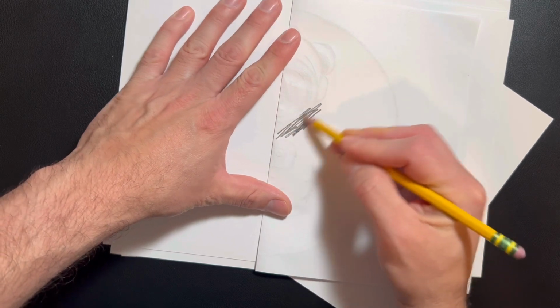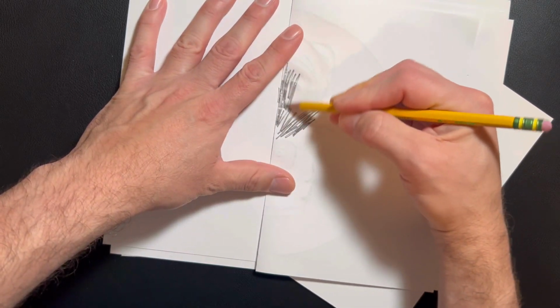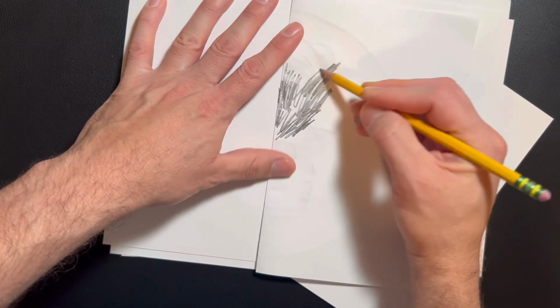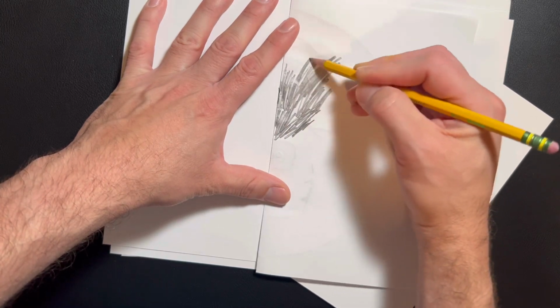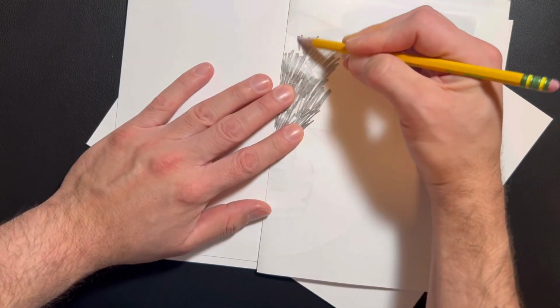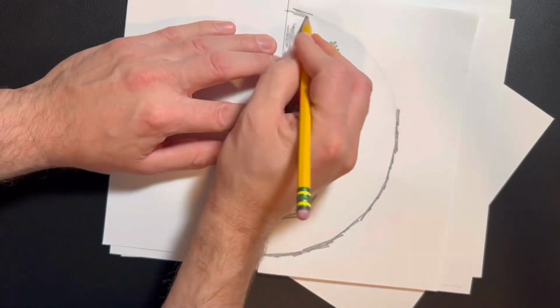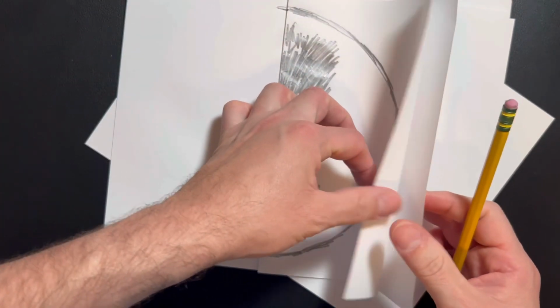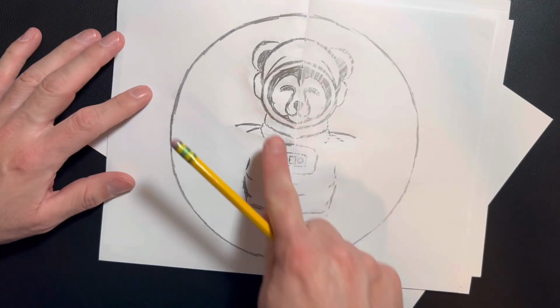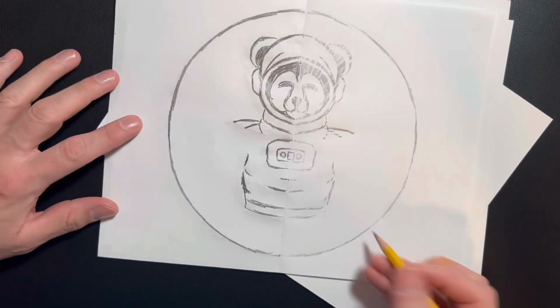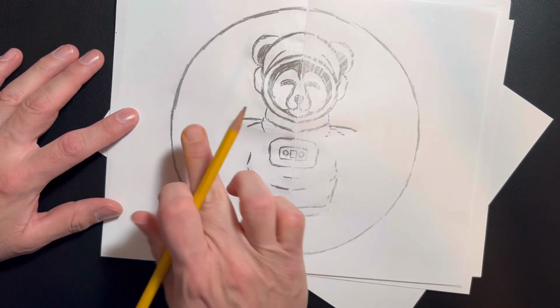All we have to do is grab our pencil and go ahead and start scratching on the paper. You can go over the areas where you know you have your pencil markings, as this is going to make it possible to transfer the lead of the pencil from one side of the paper to the other. Okay, so now that that's complete, I'm going to unfold my paper and you can see how I have a perfectly symmetrical drawing. So both sides look the same.